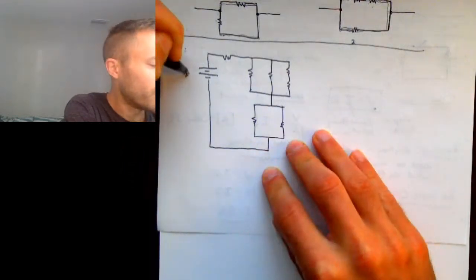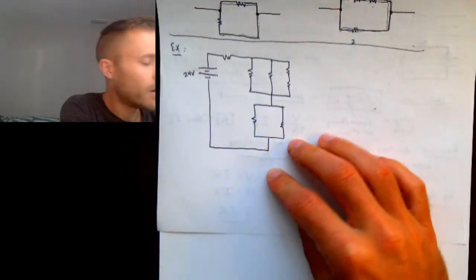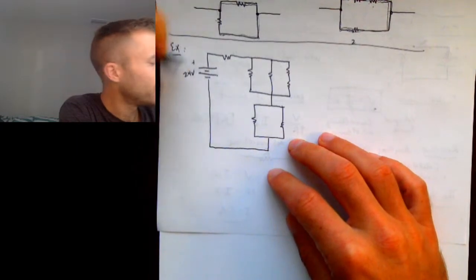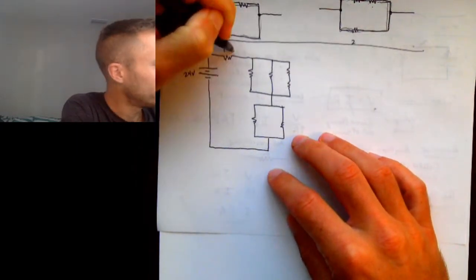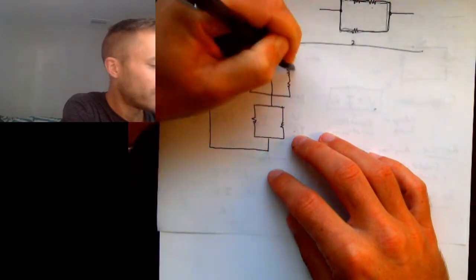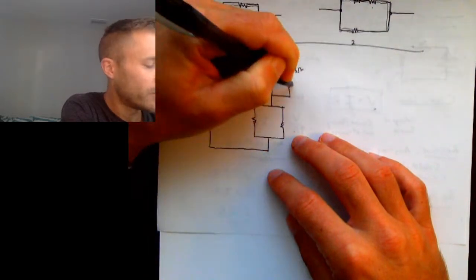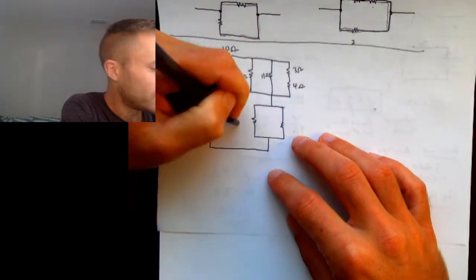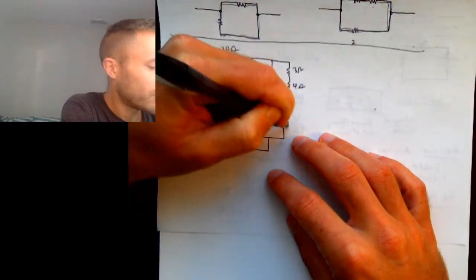So we got a 24 volt battery, 10 ohms, 5 ohms, 11 ohms, 3 ohms, 4 ohms, 20 ohms, 12 ohms.